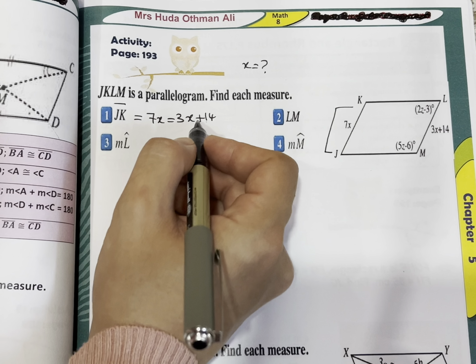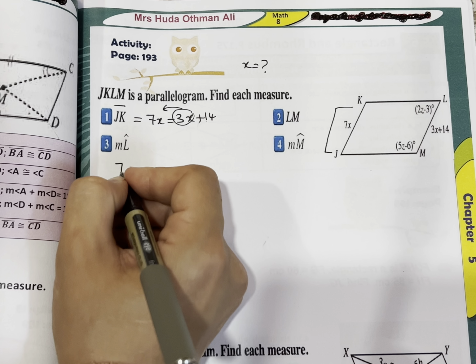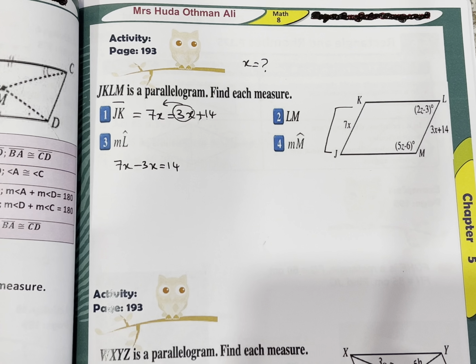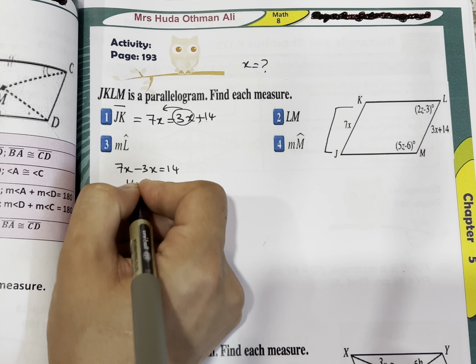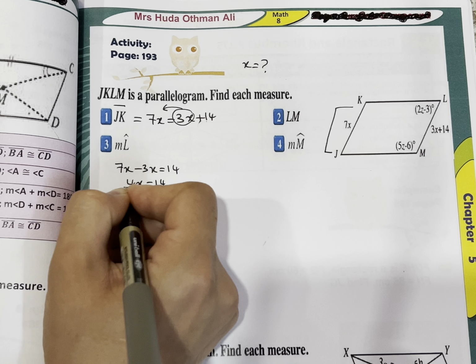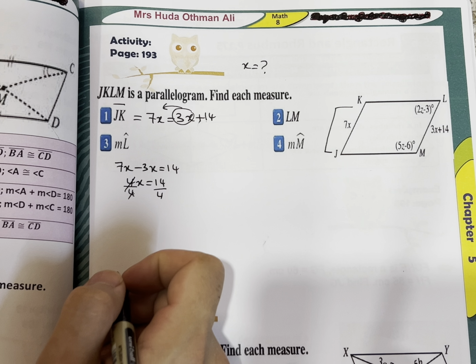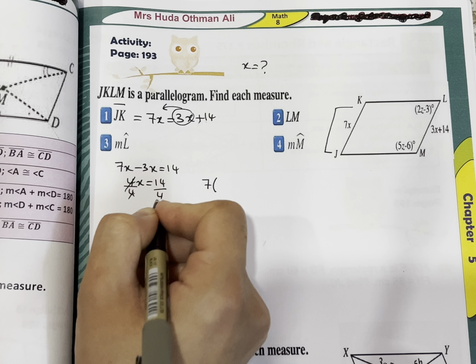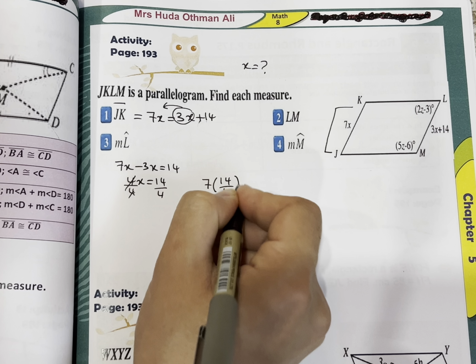Okay, here, we're going to play volleyball, number with number, variable with variable, and I'm going to get 7x minus 3x equals 14. I'm going to get 7 minus 3, we're going to get 4x equals 14, divided by 4, so x is 14 over 4. Again, we don't want x, we want 7x. So I say 7, I evaluate the x with 14 over 4.